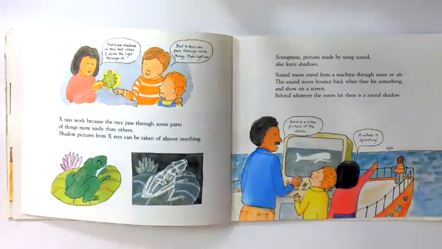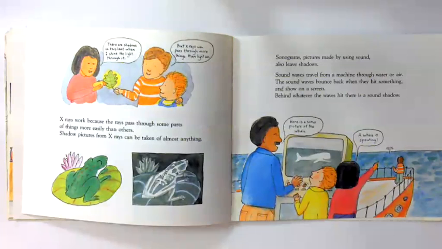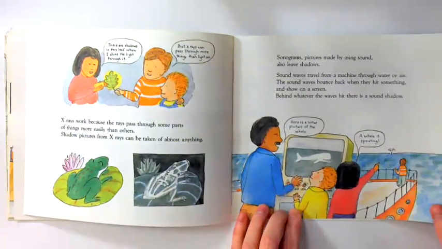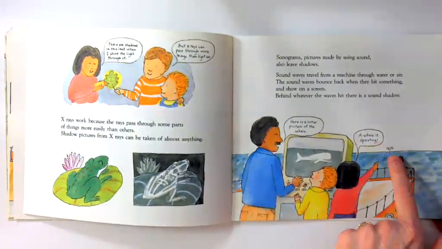Sonograms, pictures made by using sound, also leave shadows. Sound waves travel from a machine through water or air. The sound waves bounce back when they hit something and show on a screen. Behind whatever the waves hit, there is a sound shadow. Here is the sonar picture of the whale. A whale is spouting, which means it's sending water up into the air.